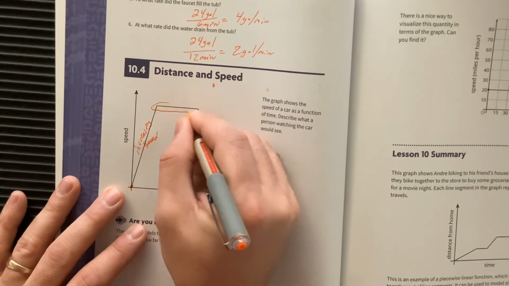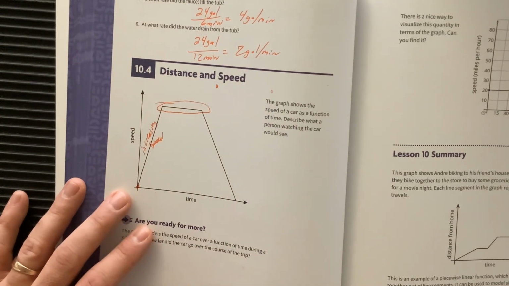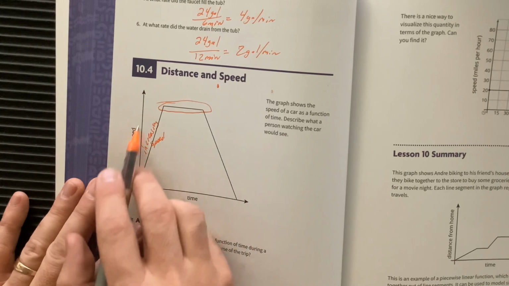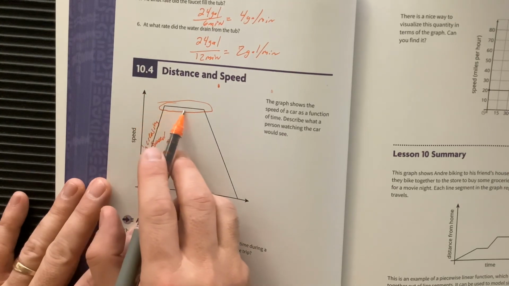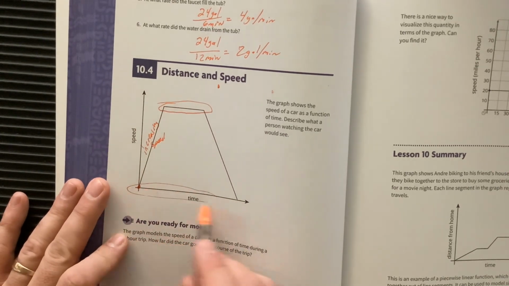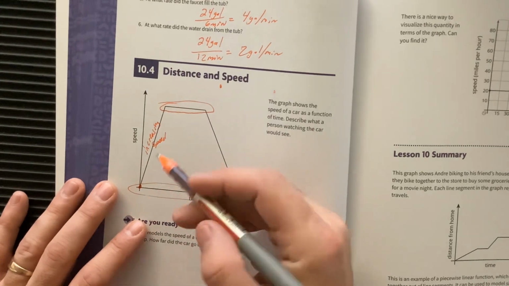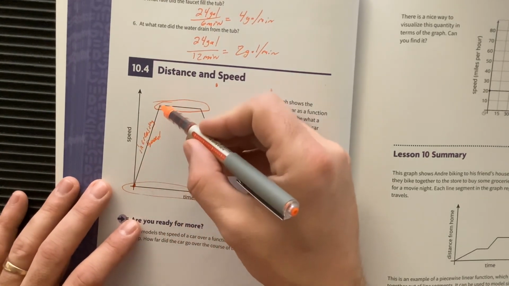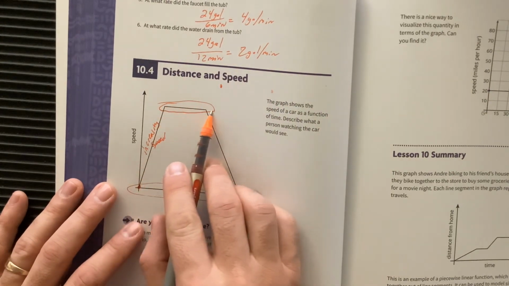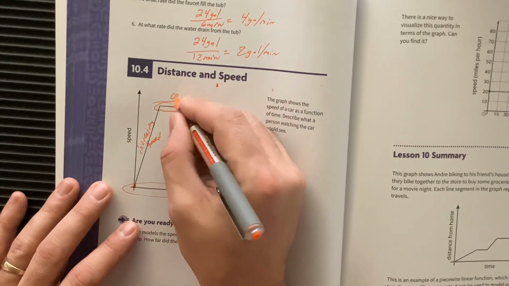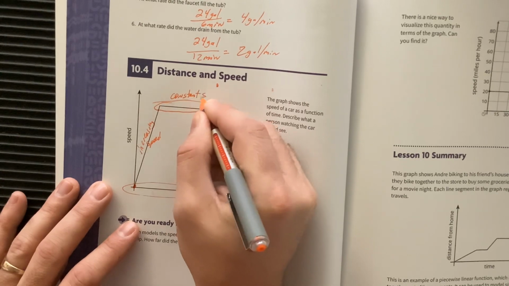What happens here? What do you mean it waits? Does it stop? Yeah. It's still pretty high on the speed. Oh, right, stopped is here. Just steady. Yeah, so let's say it's going up to 50 miles an hour. It stays at 50 or whatever for a while. So this is constant speed. Still moving though.